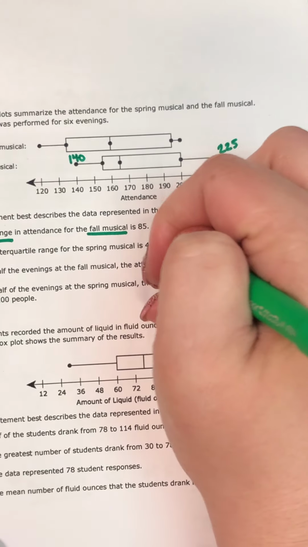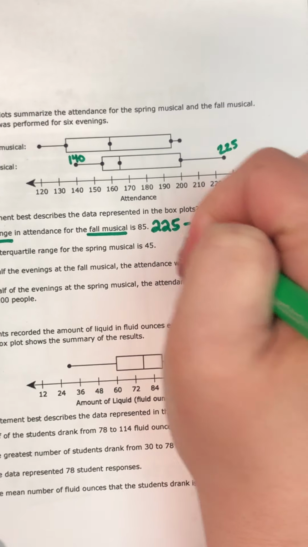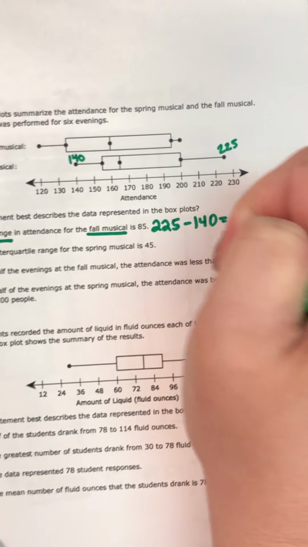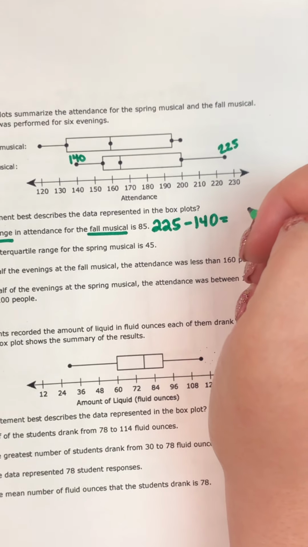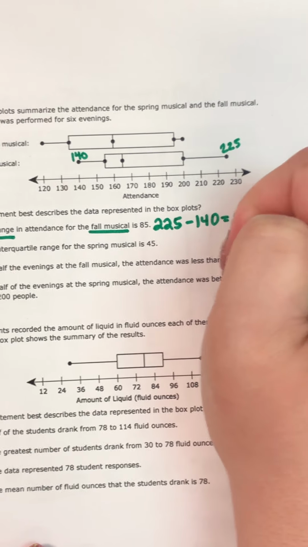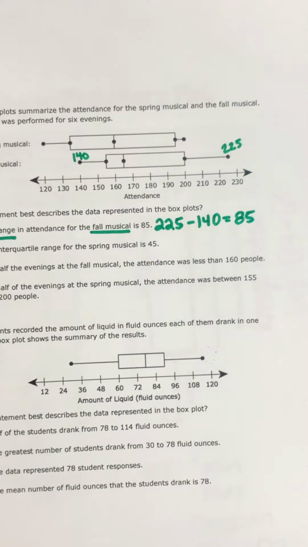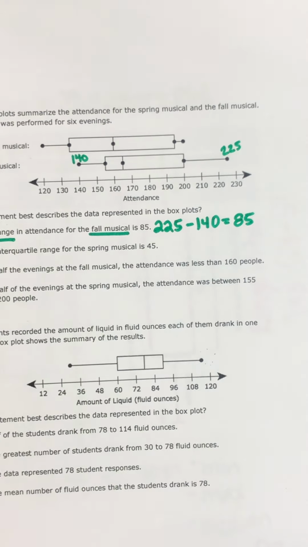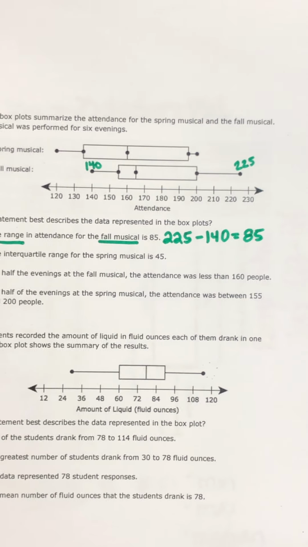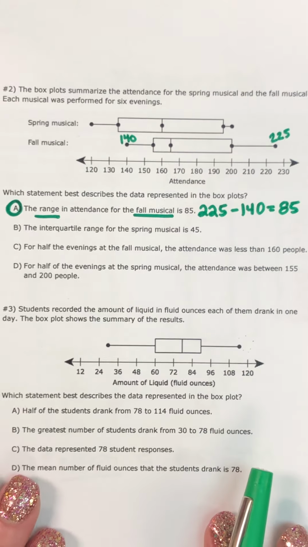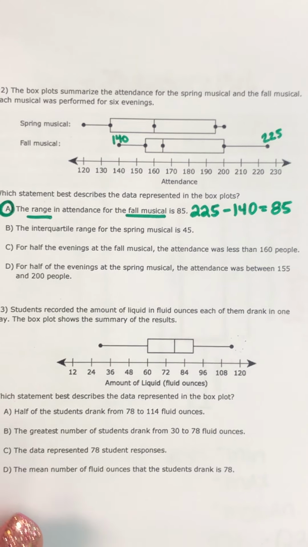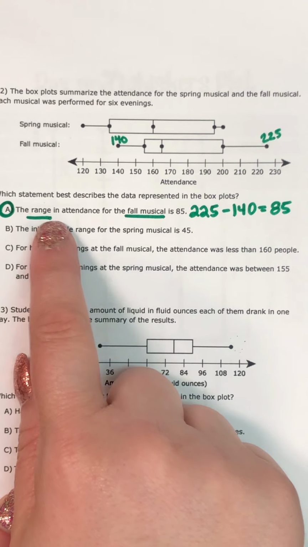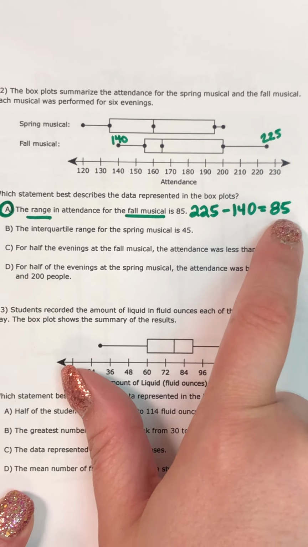So to find that, we say 225 minus 140, and that does in fact equal 85. Okay, so that is a true statement and the correct answer. So I don't need to go through any of the other answer choices. If you wanted to check them just to make sure, you could, but A is already a perfect answer.